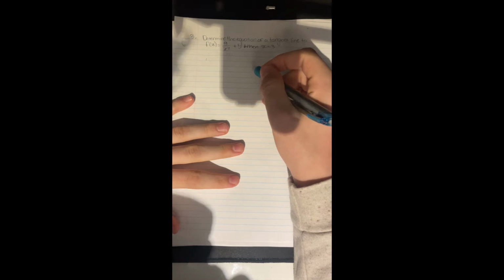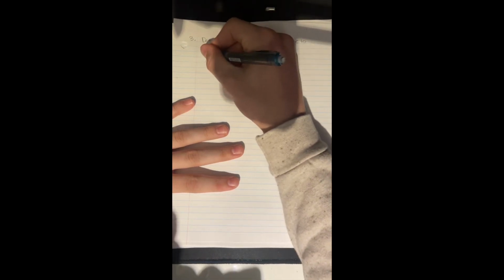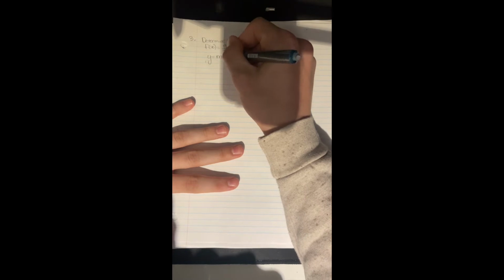Okay, so for question 3, determine the equation of a tangent line to f of x equals 9 over x squared plus 5 when x equals 3. Okay, so the first thing that I know is that because it's asking to determine the equation of a tangent line, my final answer is going to have to be in the form of y equals mx plus b, because that is the equation of a line, right?